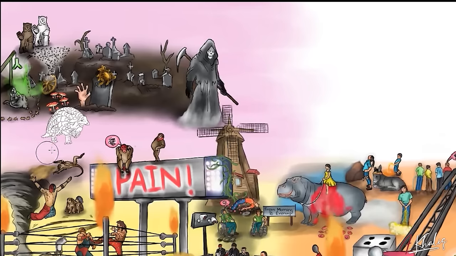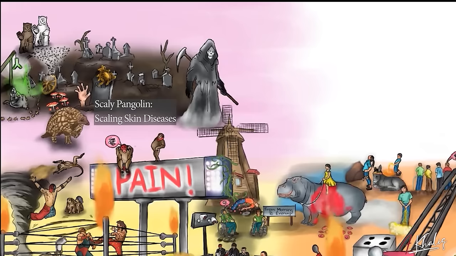Whoa, whoa, whoa, what else do we have here? We have a pangolin. Now this pangolin is a very scaly animal. It's full of scales and it's going to represent these scaling skin diseases, for example, seborrheic dermatitis, atopic eczema, lichen planus, and ichthyosis.